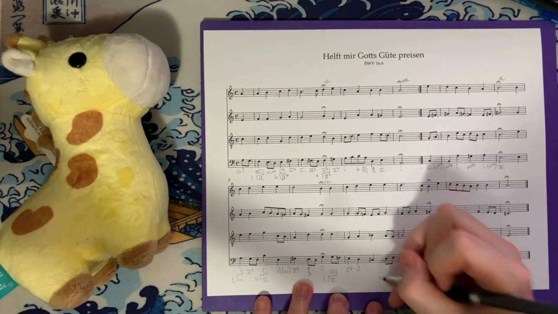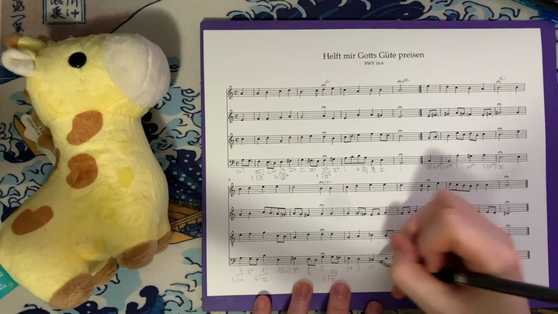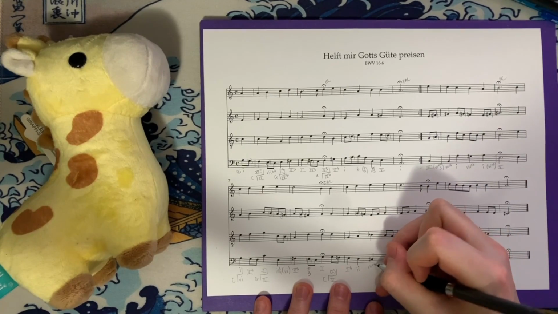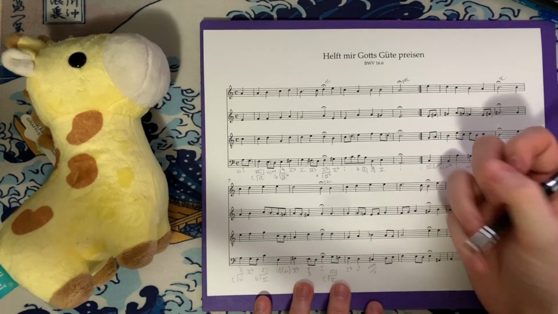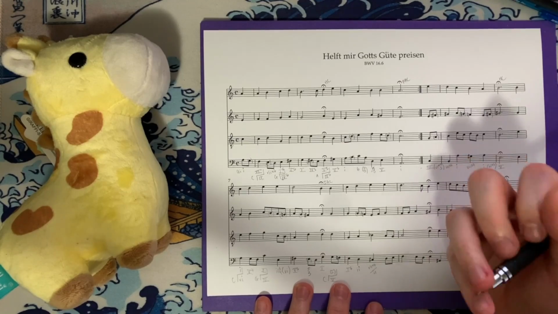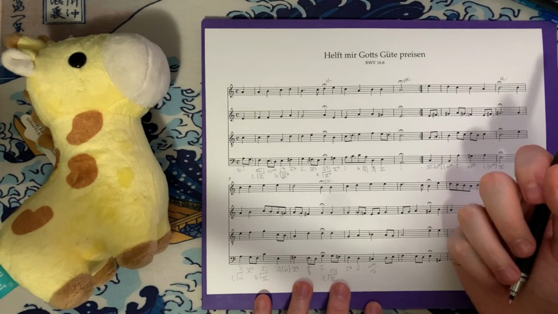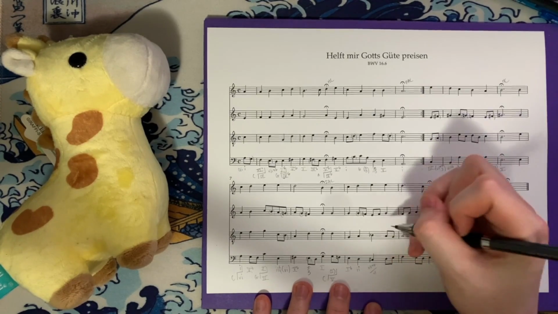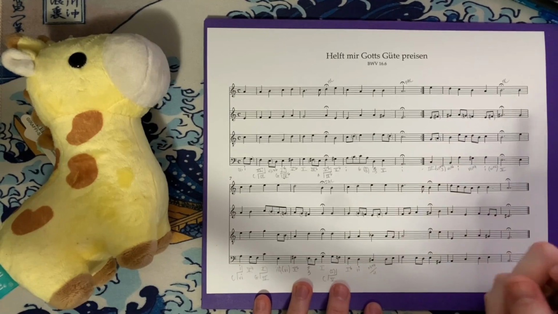So the fact that it's missing here, it's implied for sure because we have the diminished seventh. We can't refute that, but the fact that there's no G in the chorale makes me feel like there was either a typo or this is just an unusual chord, and this F natural here is just a passing tone.